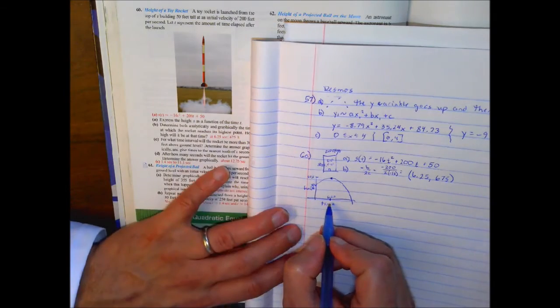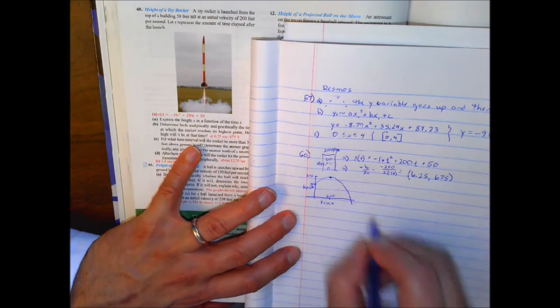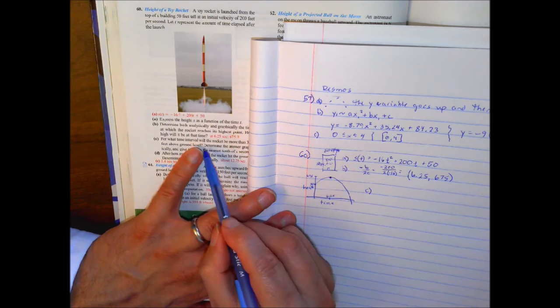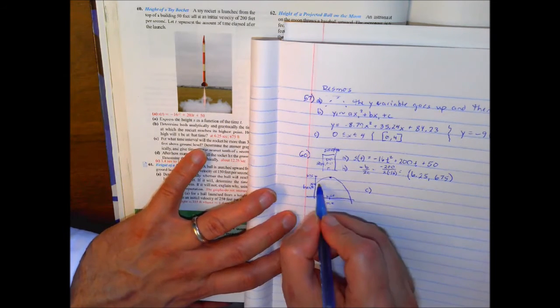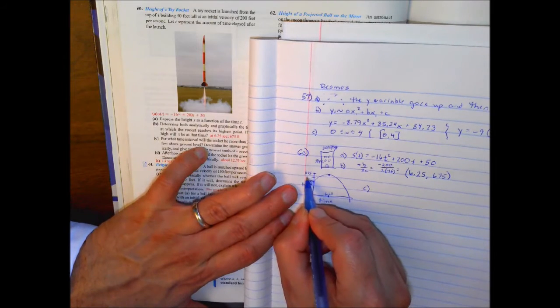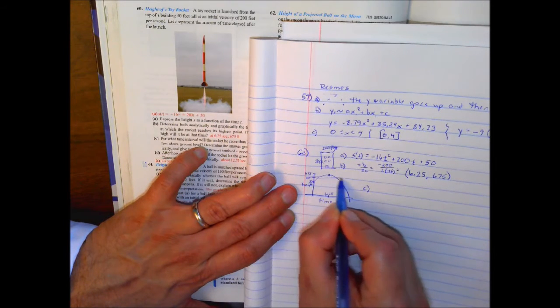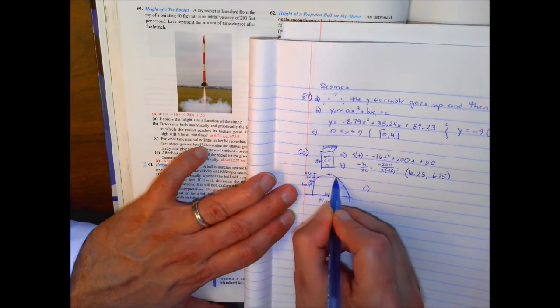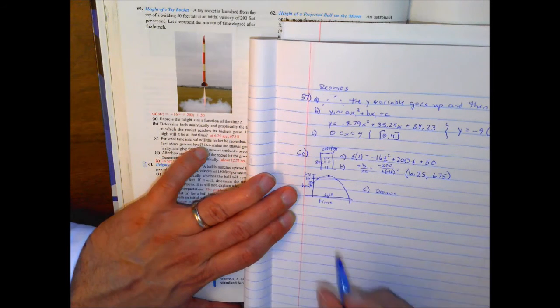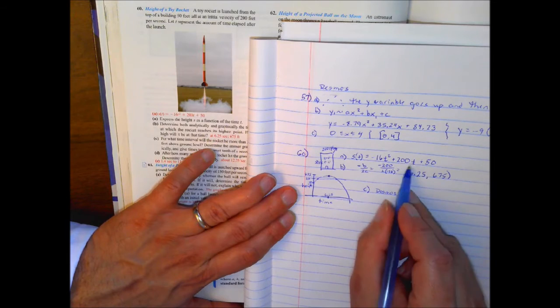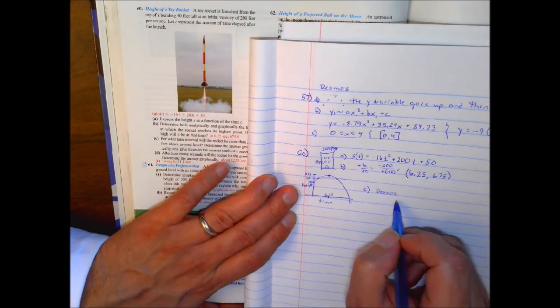Okay. Part C, when is it more than 300 feet above the ground? Okay, so what we need to do is find the point here where it's equal to 300. So we need to find this time and this time. So we're going to use Desmos to find that out. Okay, so I'm going to type this into Desmos. Actually, I'm going to make a video here about that as well.